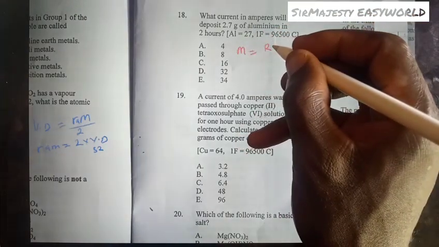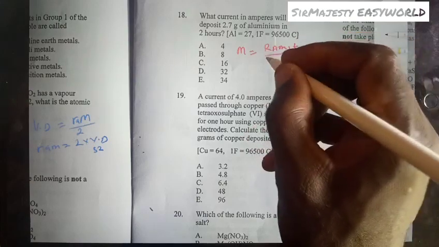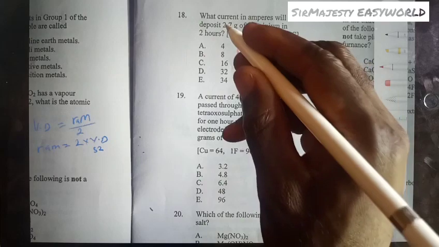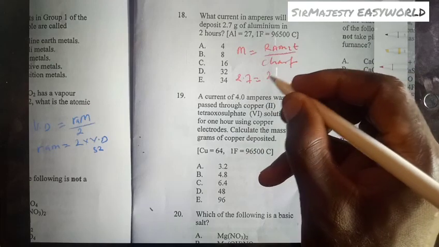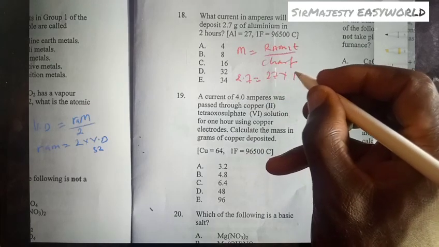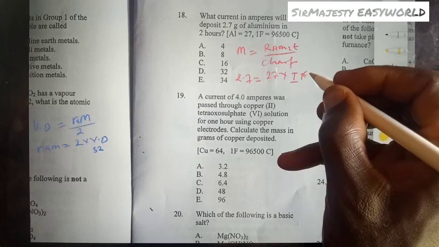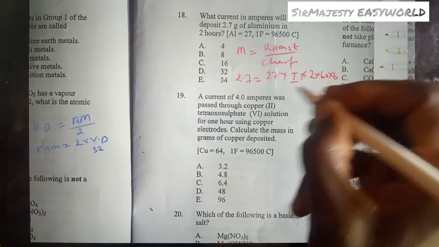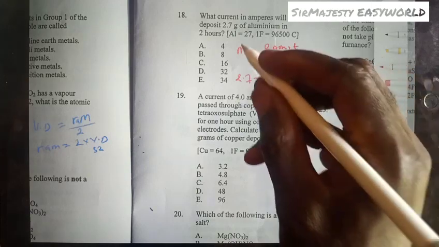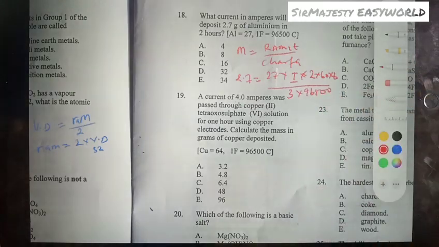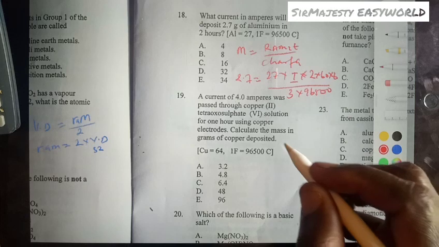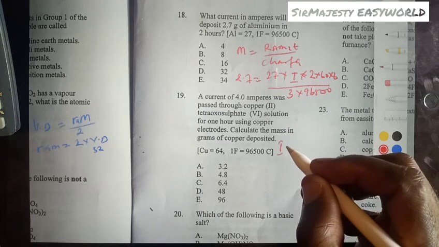So you can use the mass discharged is equal to RAM It over nF, which means the mass was given, you put 2.7 there. RAM means relative atomic mass of aluminium, which is 27, times current, which is what they are asking you, then times time in seconds, that is 2 hours, which is 2 times 60 times 60, divided by the charge on aluminium which is 3, that's the charge here, then F is Faraday. 1 Faraday is 96,500. So at the end you now make current the subject of the formula.